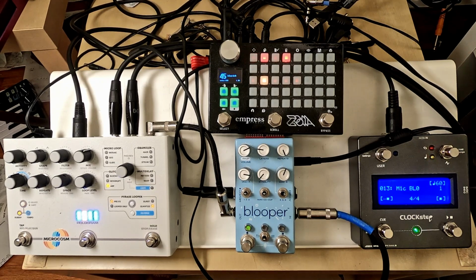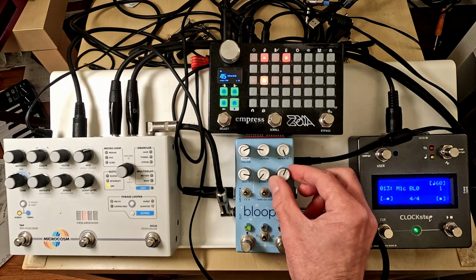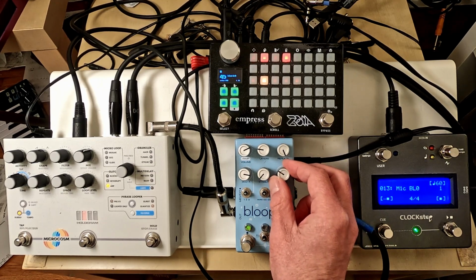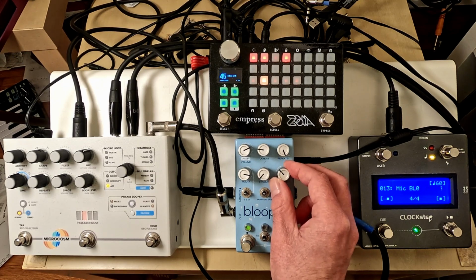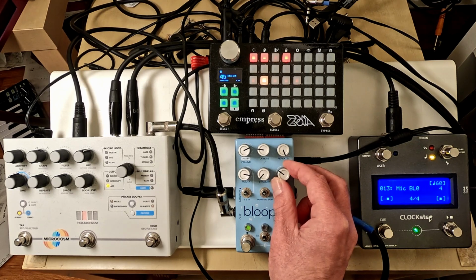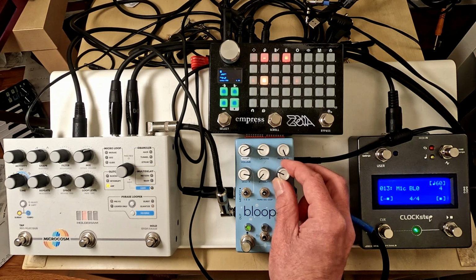That's pretty ridiculous. Bypass the Microcosm. Let's see where we're at. Slow it way down. So we need to speed it up a little bit. A little more. A little more. No, I need to slow it down. I'm not much of a DJ, as you can tell.